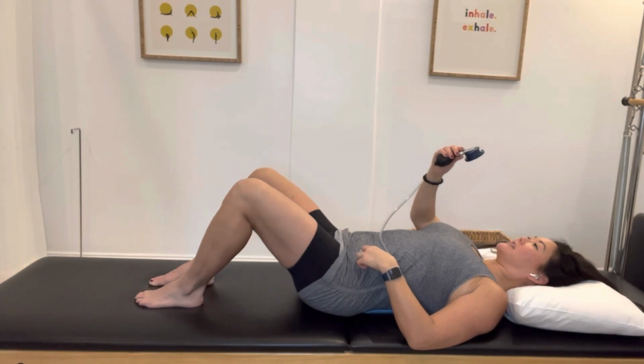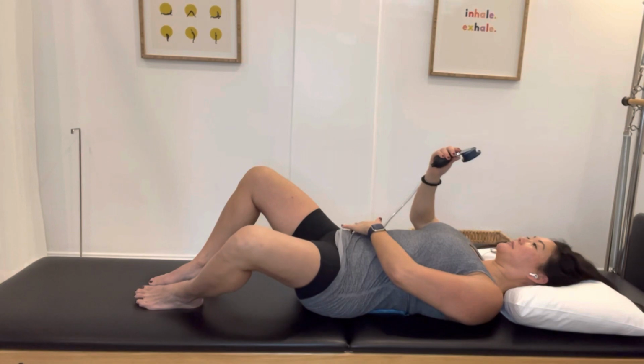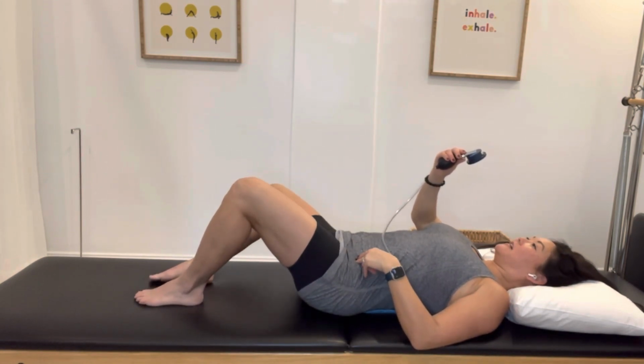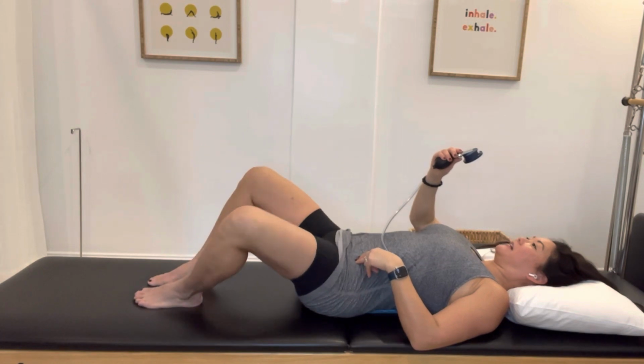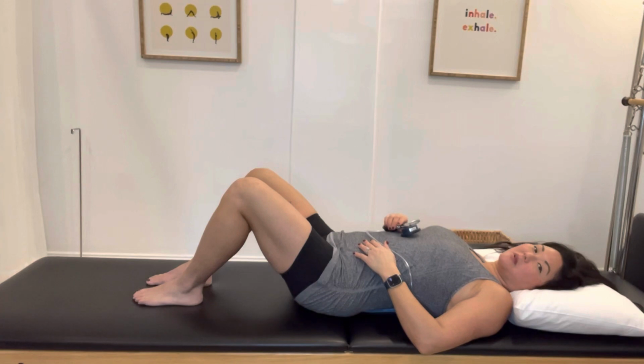I feel like it's harder to keep it neutral when I go out and in because my opposite pelvis kind of wants to wobble and lift. So there's a great deal of mind-body concentration happening here. And then I'm going to relax, release for a moment, just let my muscles breathe.